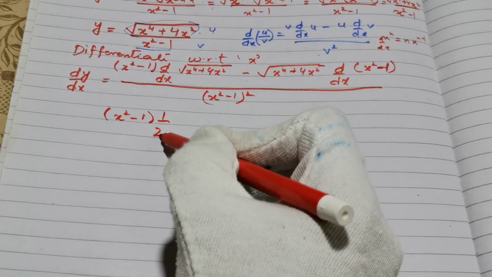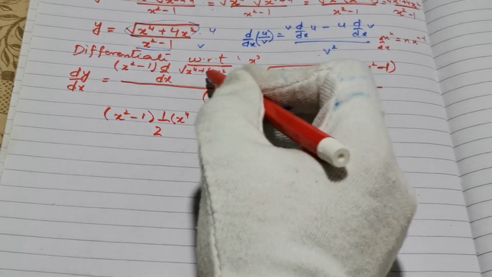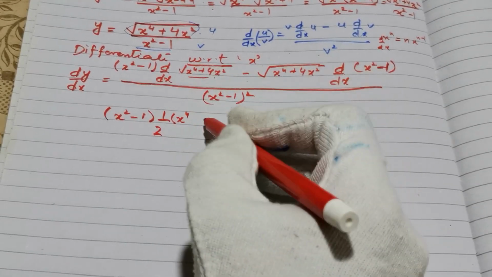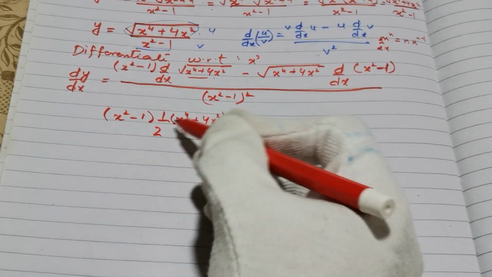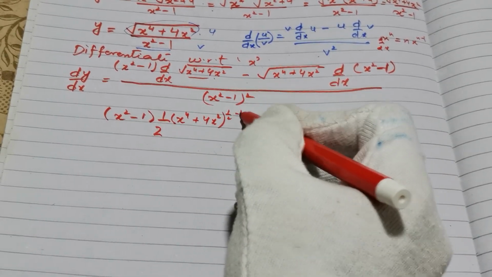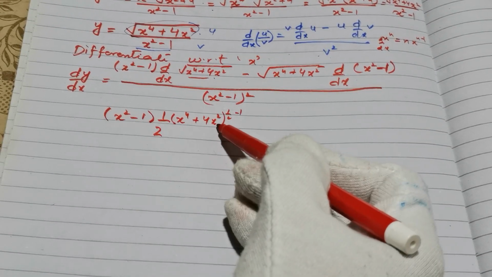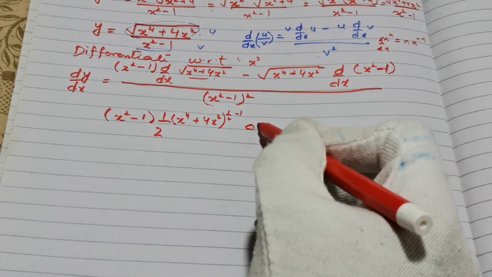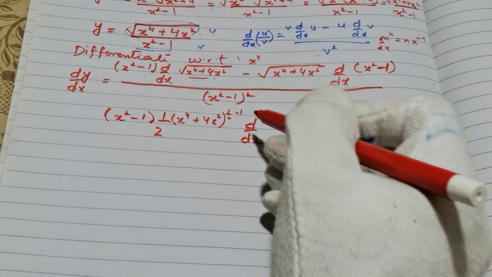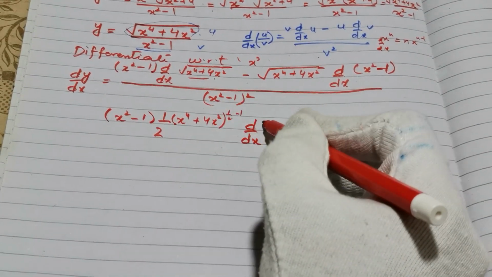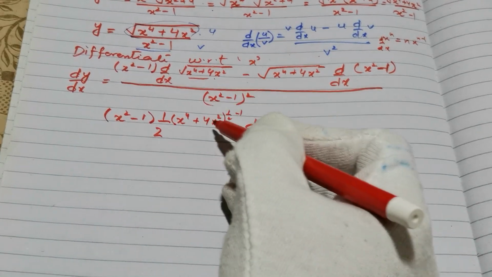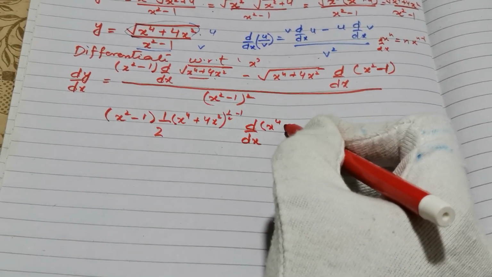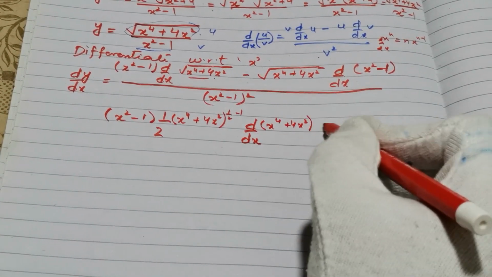So n is 1 by 2, and we consider this whole term x4 plus 4x square as our x, n x n minus 1. Now we can see that this is not simple x, so again we will differentiate this term, x4 plus 4x square.